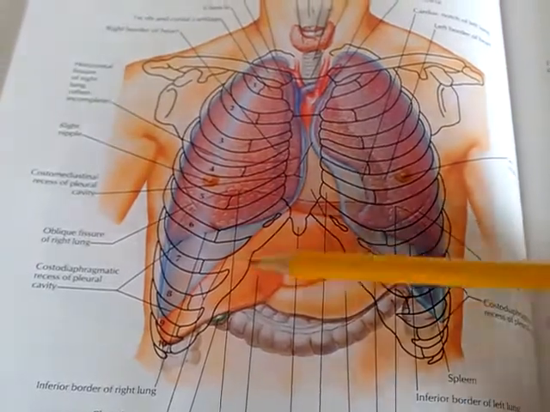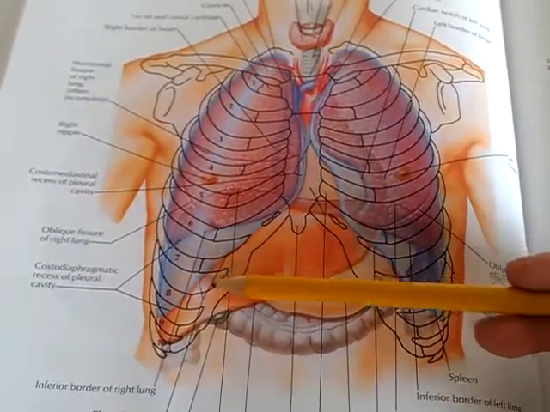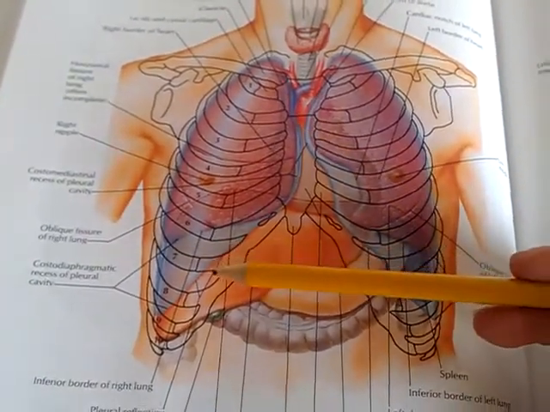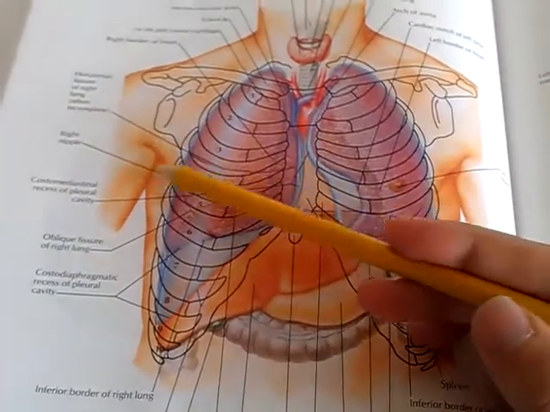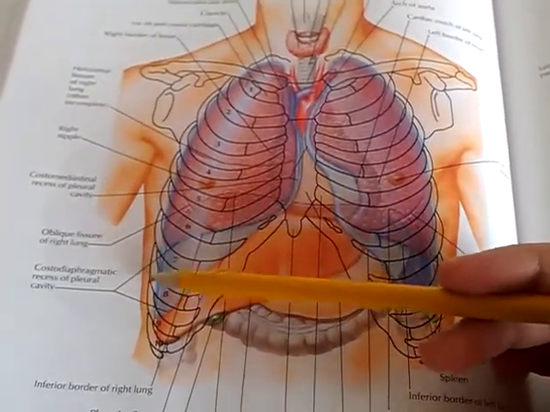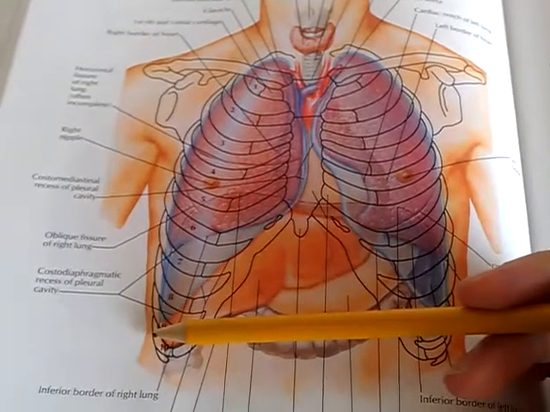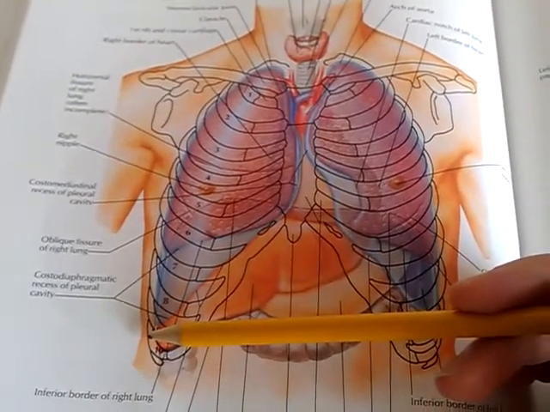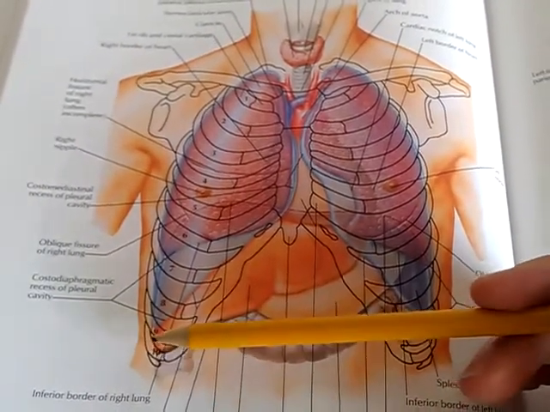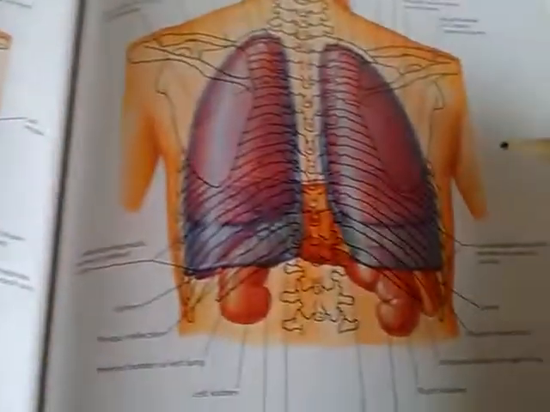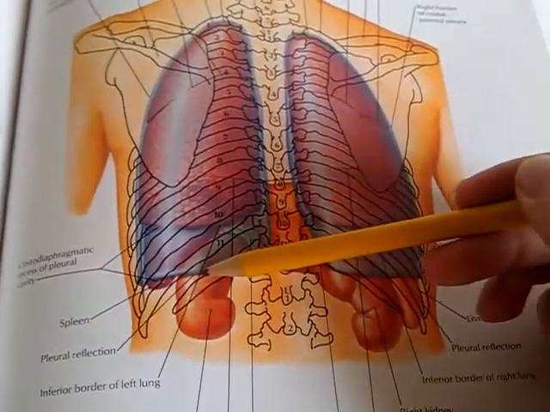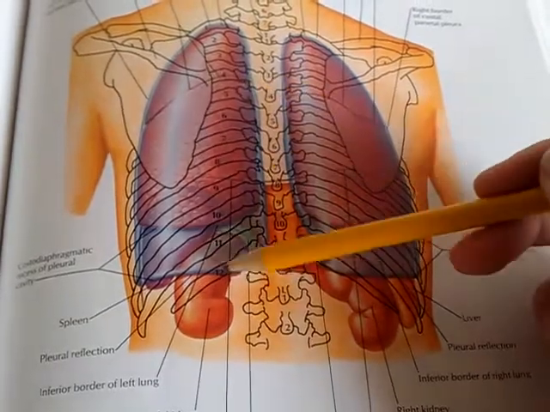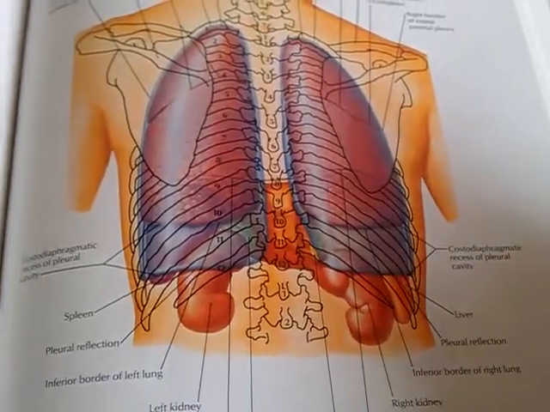And in mid-axillary line, it crosses the 10th rib, and it ends at the level of the 12th rib in paravertebral line. Here, paravertebral line. That was the inferior border.